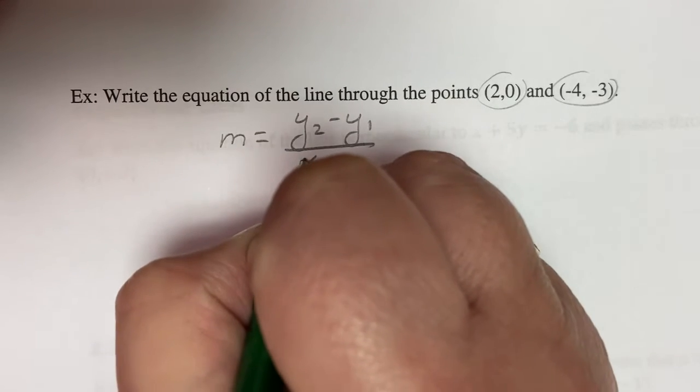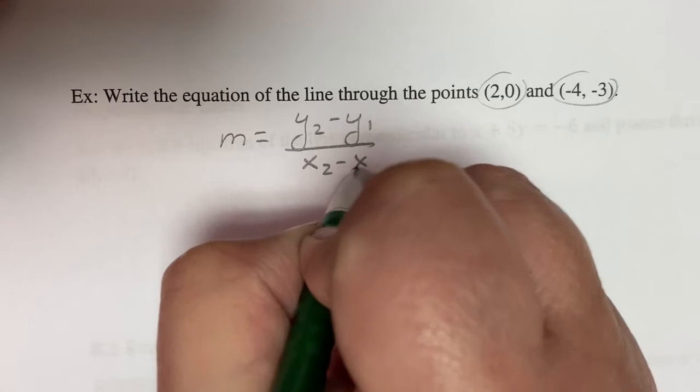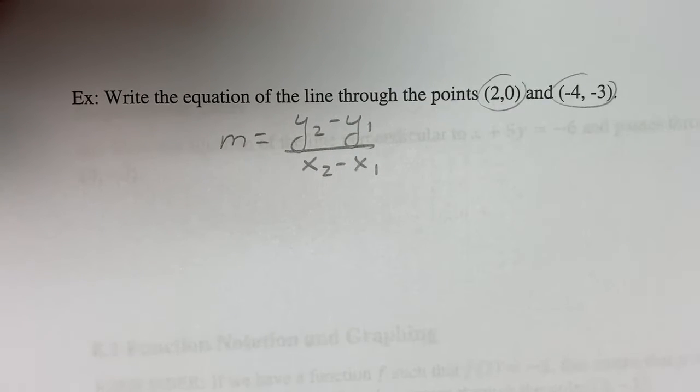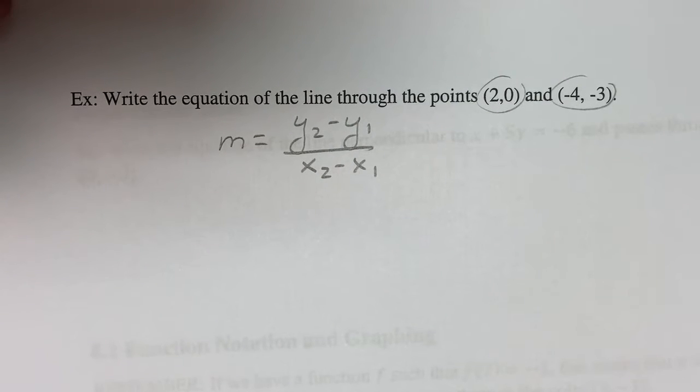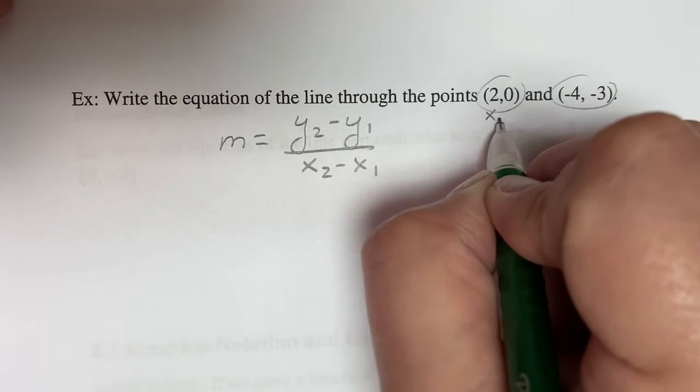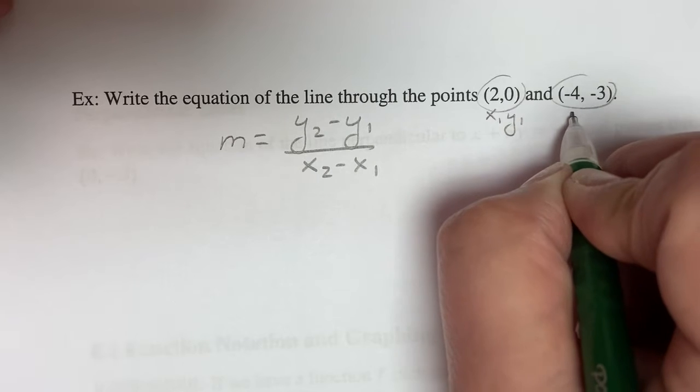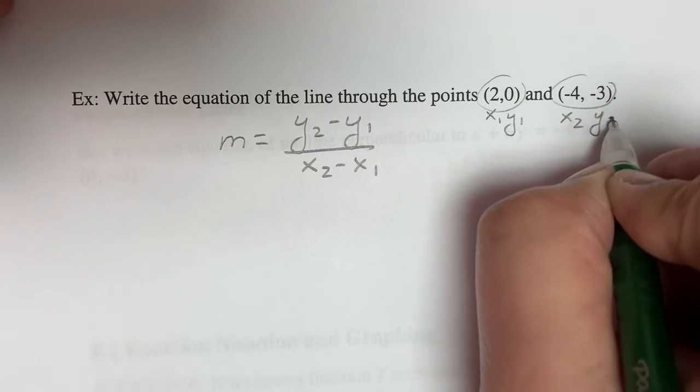All of this should look familiar to you. The slope formula is the difference in the y's over the difference in the x's. So this point is x1, y1, and this point is x2, y2.